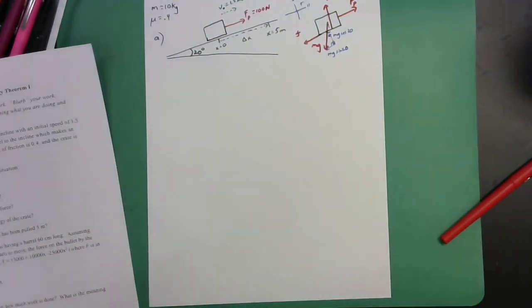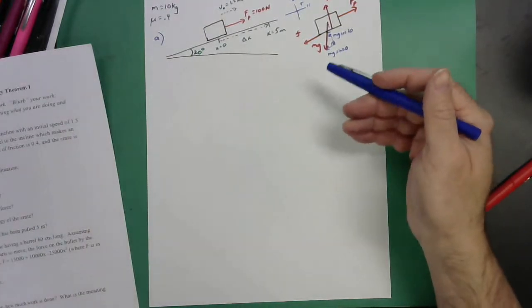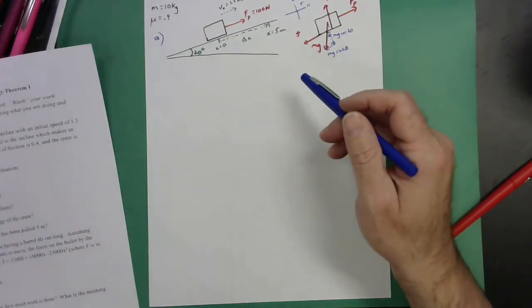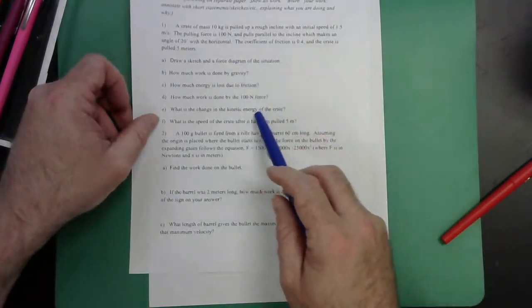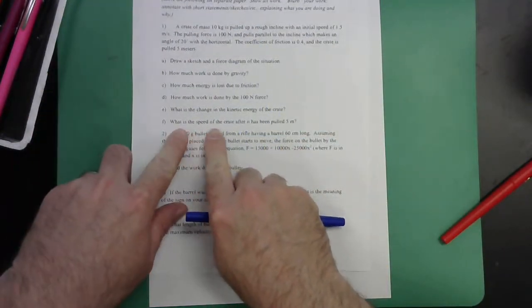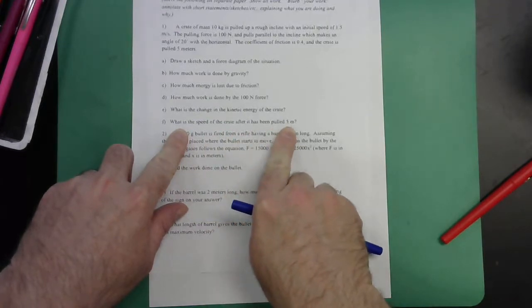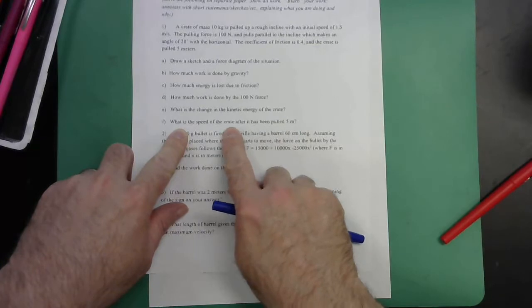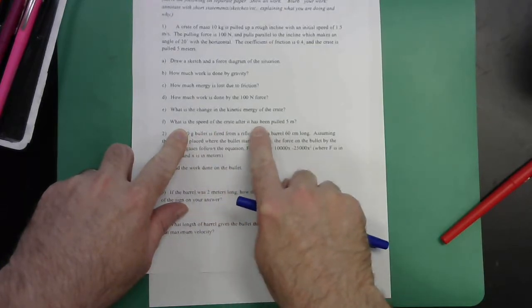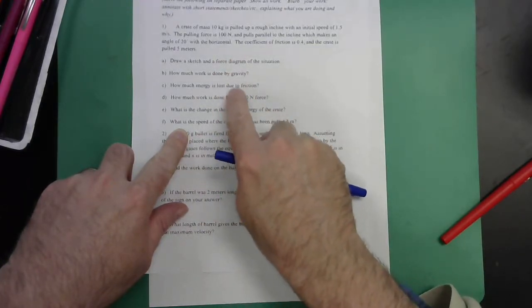Part B: they want to know how much work gravity is doing. Essentially, in this problem, we're trying to find the speed of the crate after it's gone through those 5 meters. I'm taking the calculation that you would do to solve for that and breaking it up into chunks for you here.